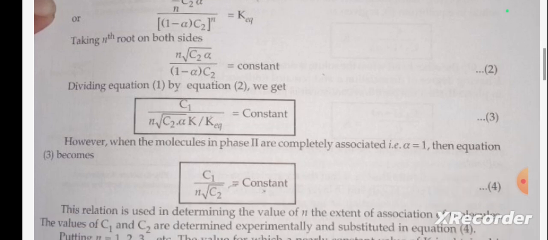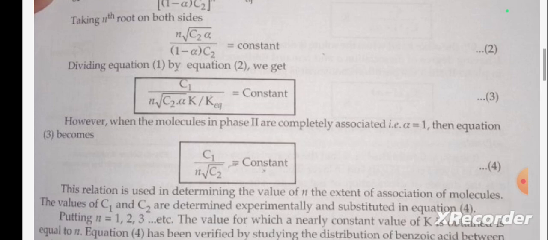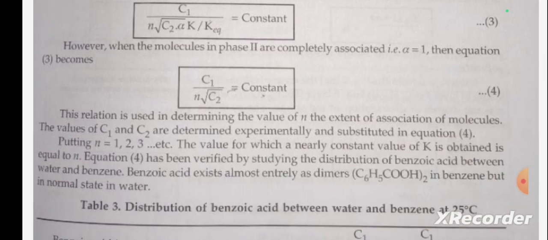However, when the molecules in phase 2 are completely associated, alpha is equal to 1, then equation 3 becomes C1 by nth root of C2 is equal to constant. This relation is used in determining the value of n, the extent of association of the molecule. The values of C1 and C2 are determined experimentally and substituted in equation 4. Putting n equal to 1, 2, 3, the value for which a nearly constant value of K is obtained is equal to n. Equation 4 has been verified by studying the distribution of benzoic acid between water and benzene.